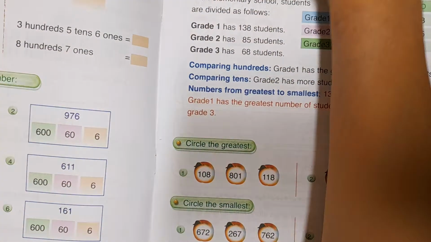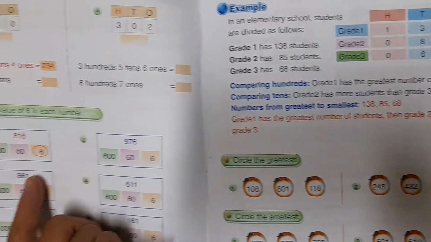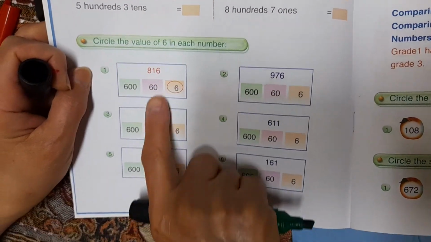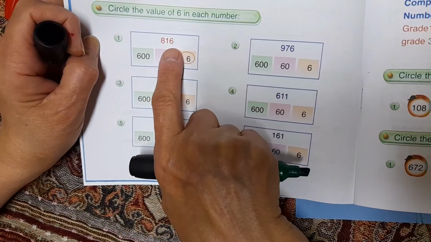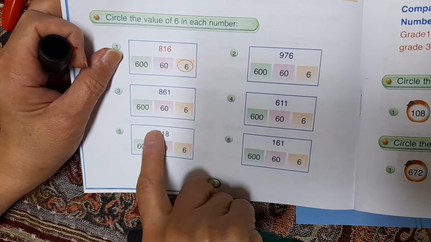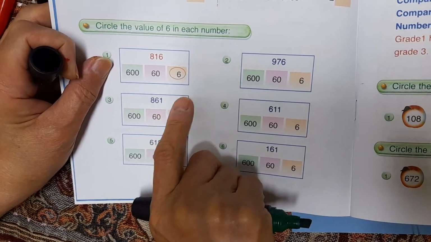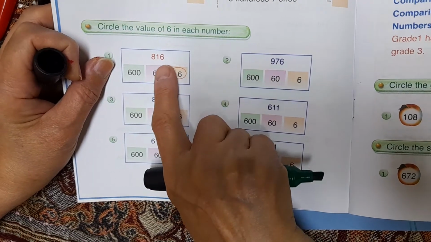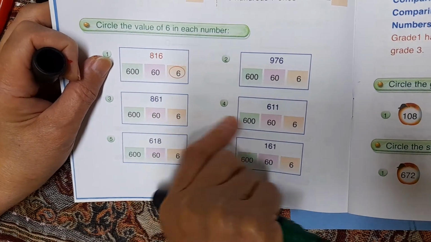So the second part of my lesson, they will give you numbers and they will ask you to find the value of the 6. The 6 is in different places in each number. You are going to circle the correct value of the 6.